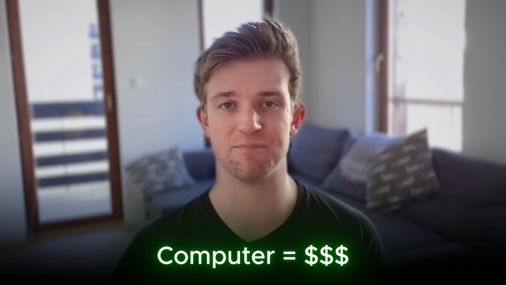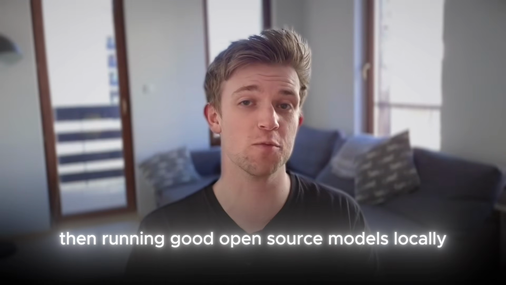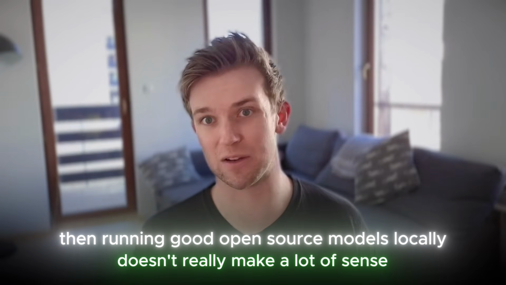If you want a model that has the similar sort of power as the great models out there at the moment, like Opus 4.6 or GPT 5.2, 5.3, you're gonna need a seriously beefy computer. And 99% of people just do not have these powerful computers. Now, if you want to go and drop 2 or 3K on a GPU that can actually run these models, then by all means go and do that. But if you don't have an expensive PC, or you don't want to go and spend a couple of grand on an expensive graphics card, then running good open source models locally doesn't really make a lot of sense. So if you don't have a supercomputer at home, let me tell you about the real solution.